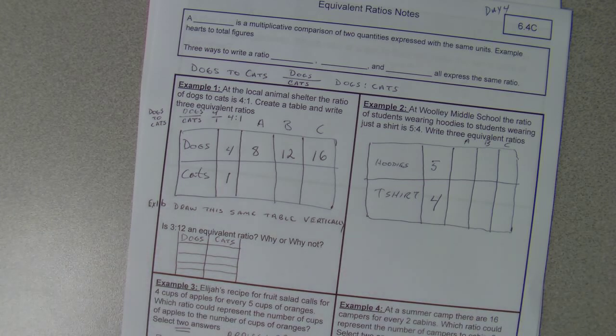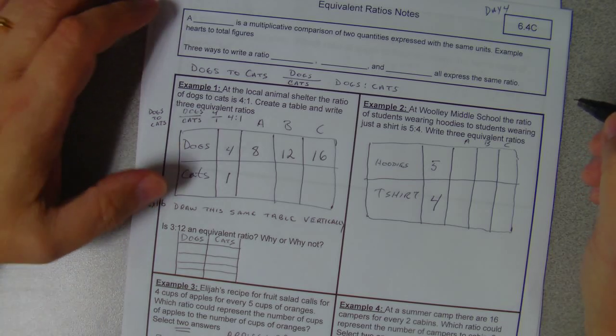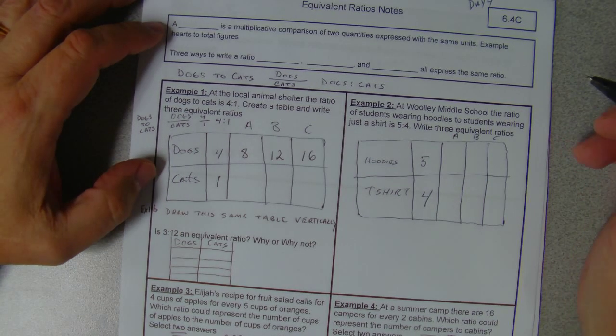Good morning, everyone. Without much delay, let's go ahead and get started with the equivalent ratios notes. Well, first is to fill in the blanks.